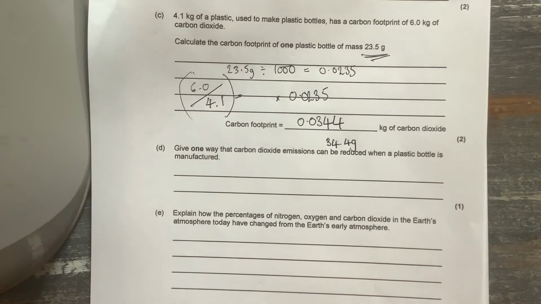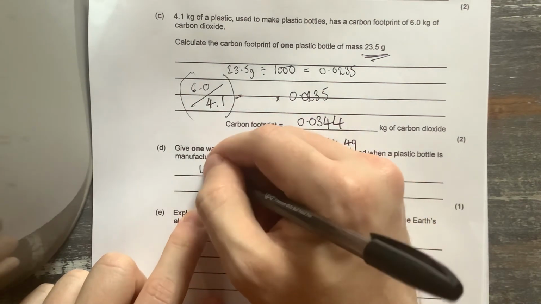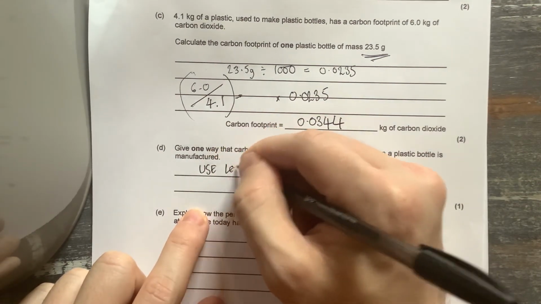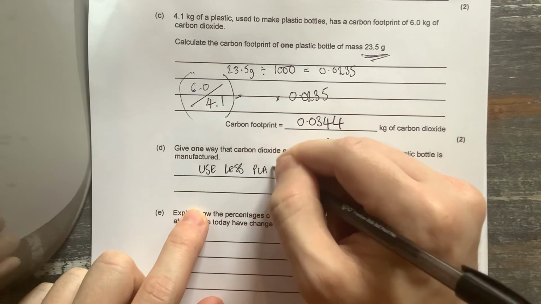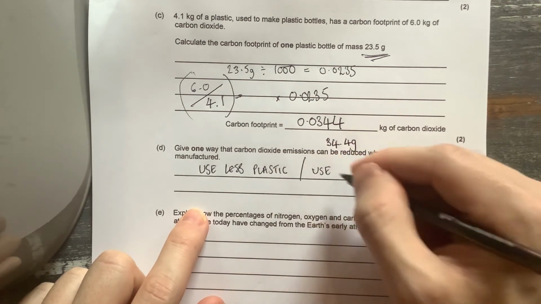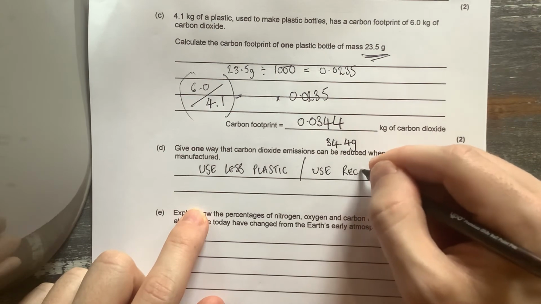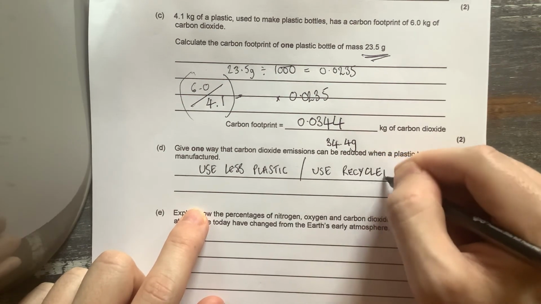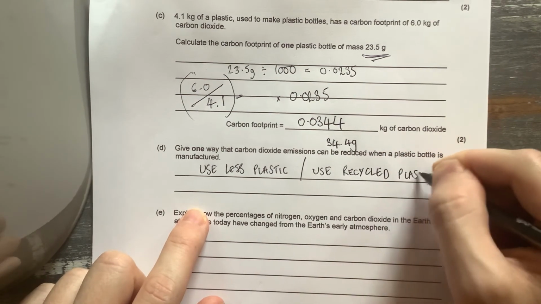Give one way that carbon dioxide emissions can be reduced when a plastic bottle is manufactured. We could just use less plastic, or also use recycled plastic. Hence why we recycle a lot nowadays.